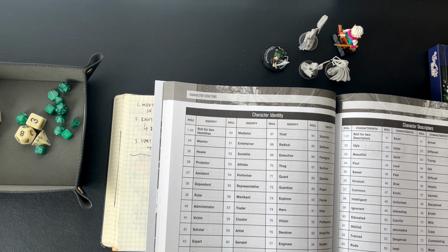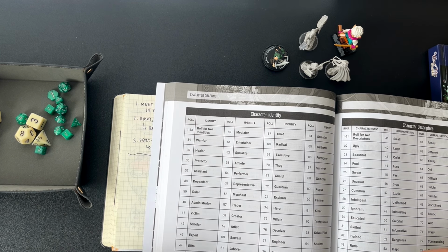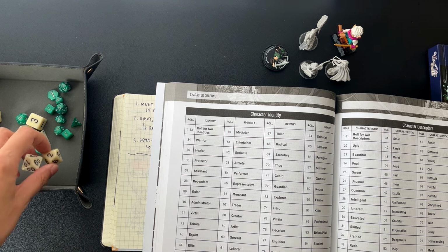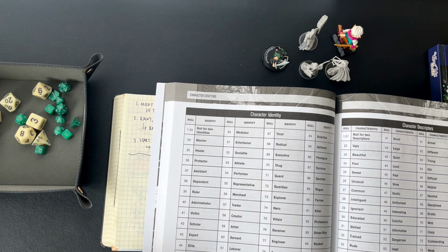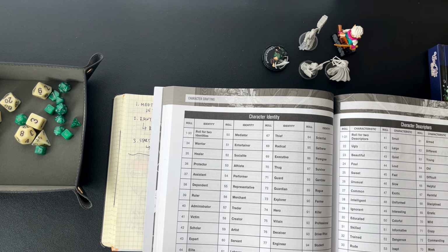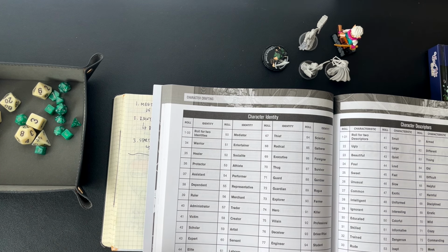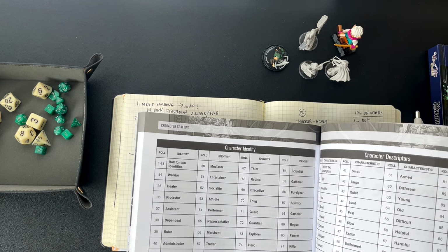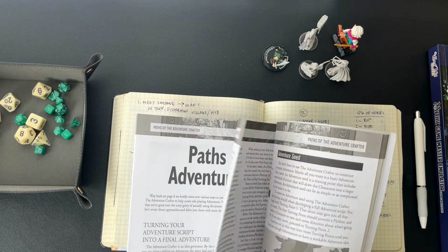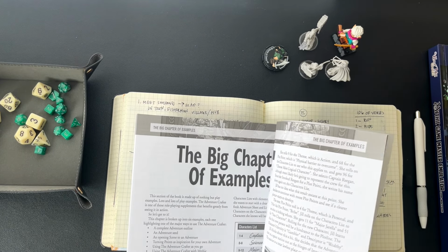So we got 62 over here. Religious. Oh, interesting. Okay. So maybe he is into a religion that is against the government system, and he is well known in the church or something.